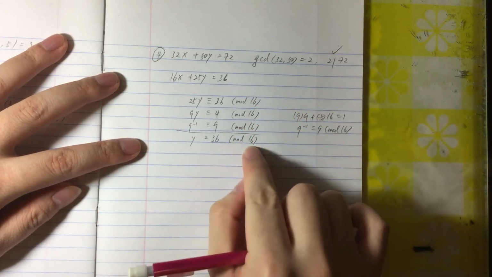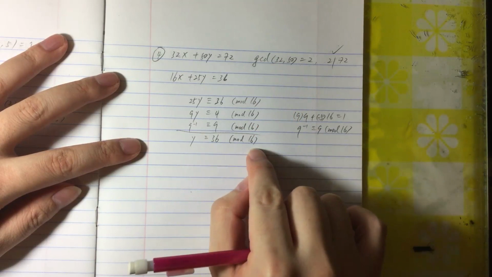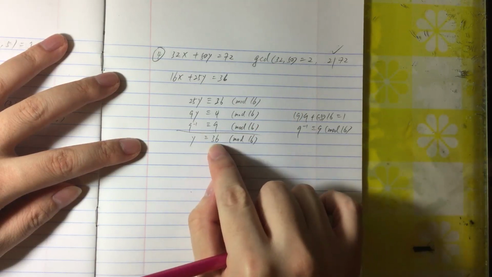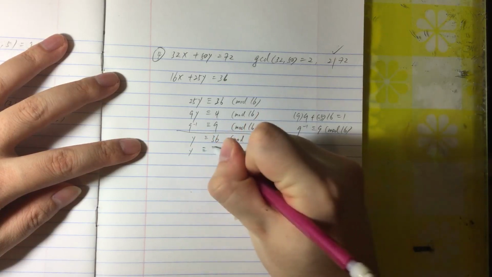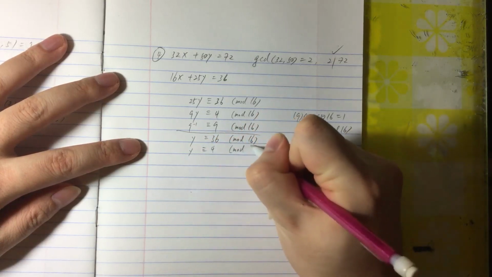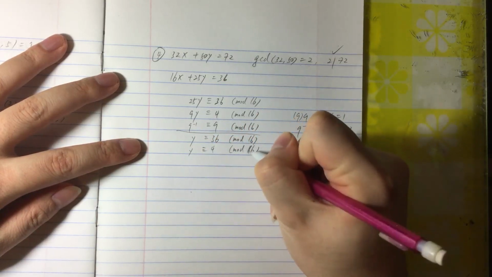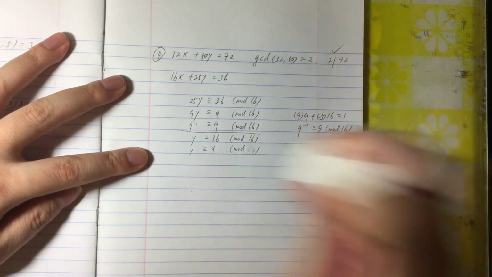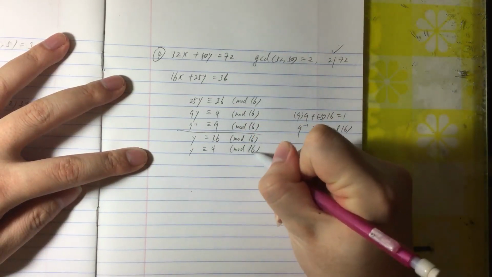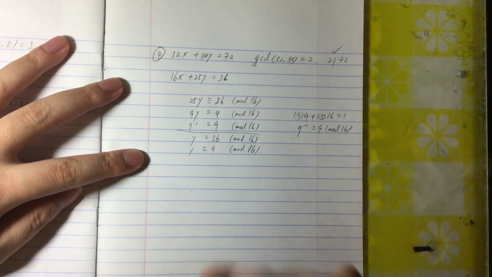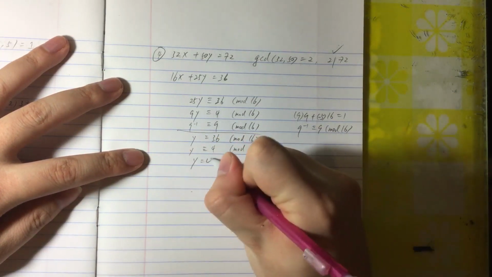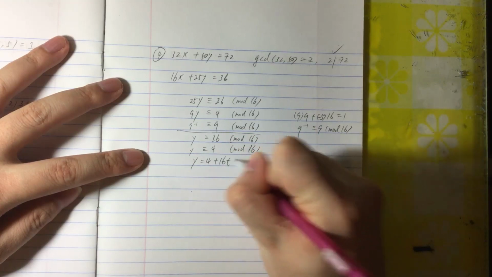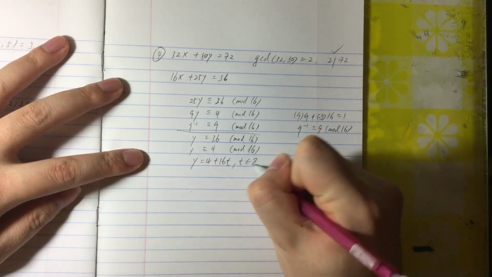Since 36 is more than 16, I take 36 divided by 16 and take the remainder. The remainder is 4. So y is congruent to 4 mod 16. Then write y as an equation: y equals 4 plus 16t, where t is an integer.